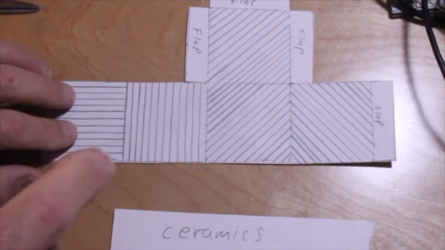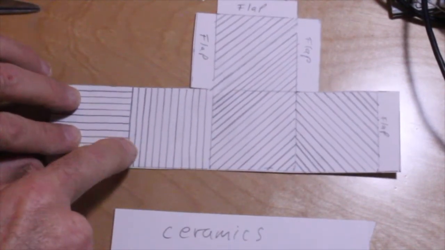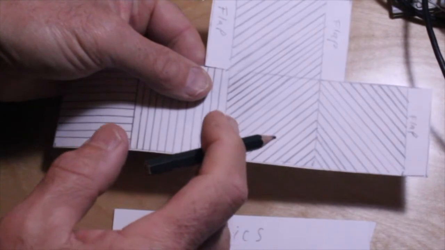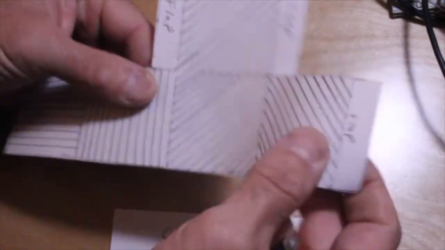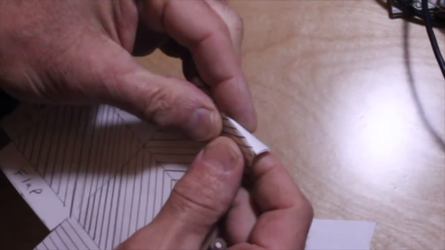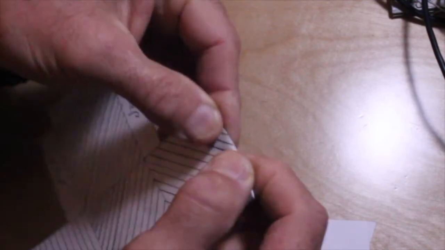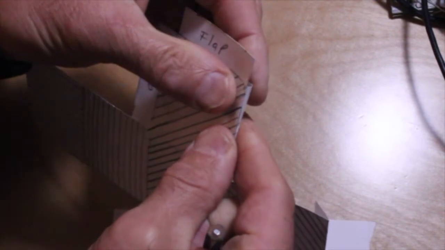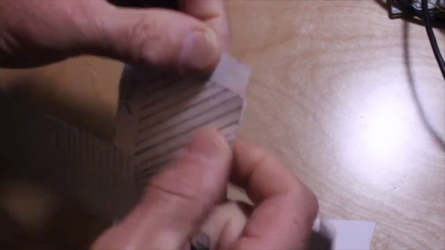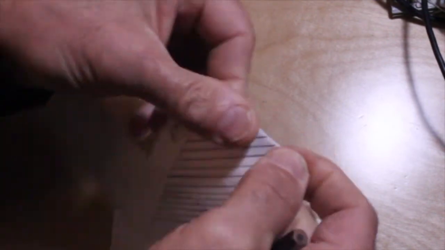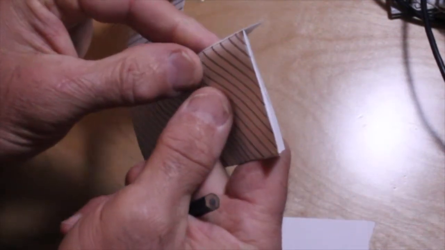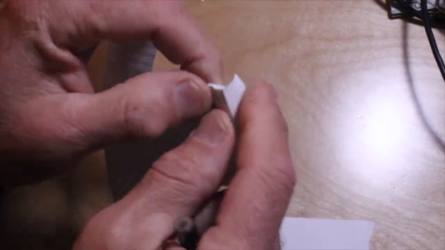Now, when you're working with your clay, you're going to place this down as a template onto your actual paper, and so you're going to need to take your flaps here and fold them over when you do that. Because you're also going to have this as a model for what your object should look like, your cube that you're making.